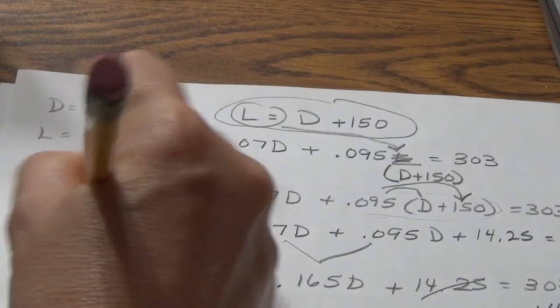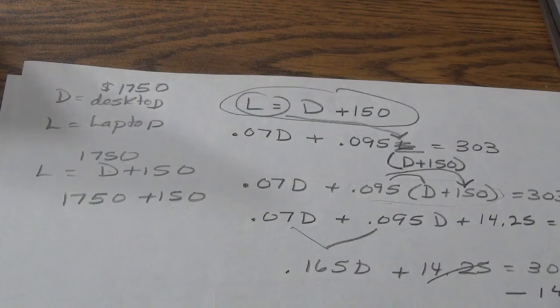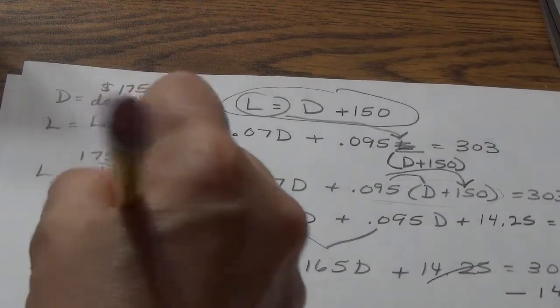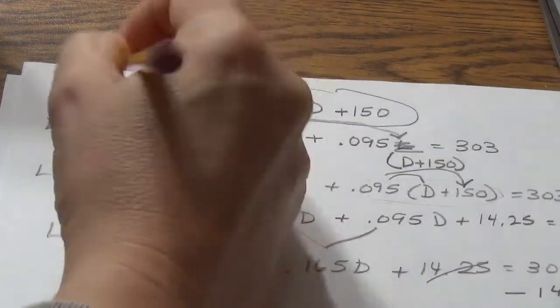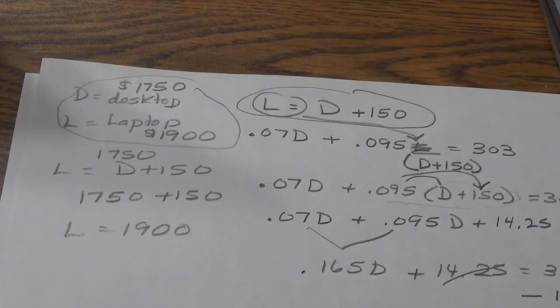So we're going to take 1,750 plus 150 in order to find the price of the laptop. And so we would get 1,900. So my laptop is $1,900. My desktop is $1,750. So that was one of them that you skipped over when you were looking at your problems.